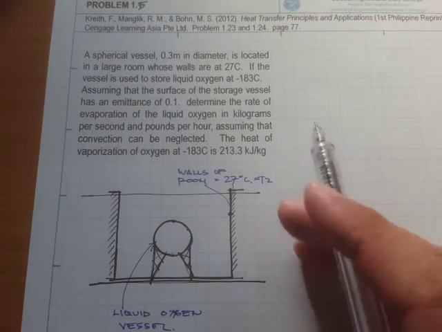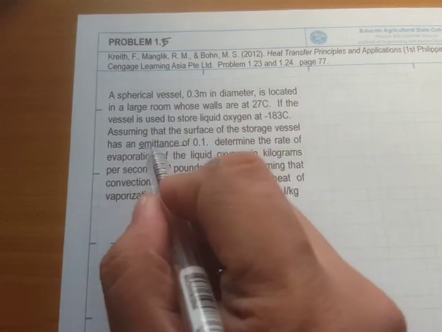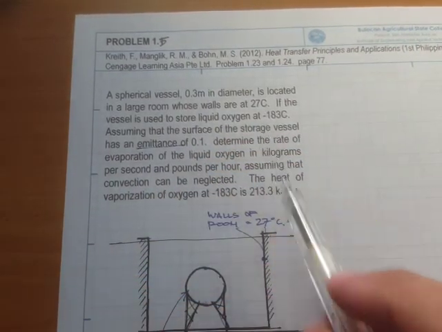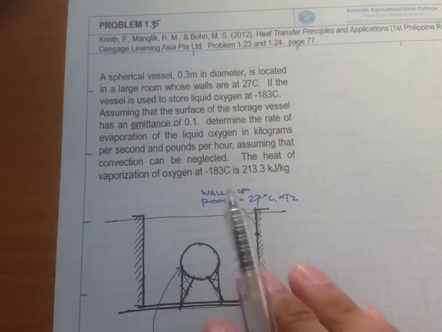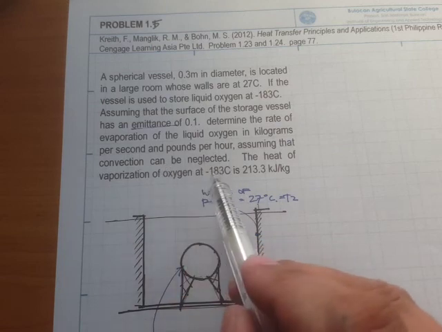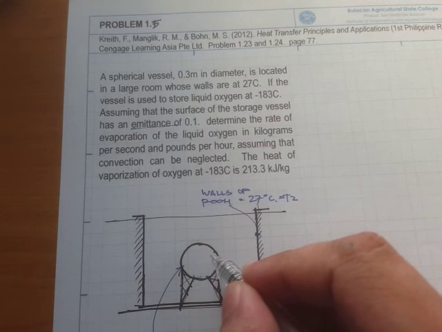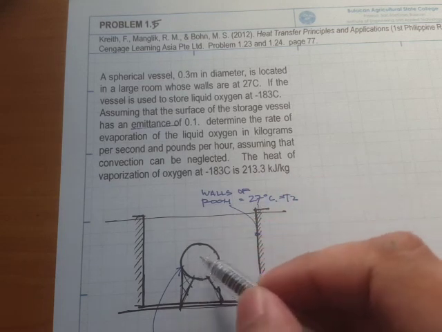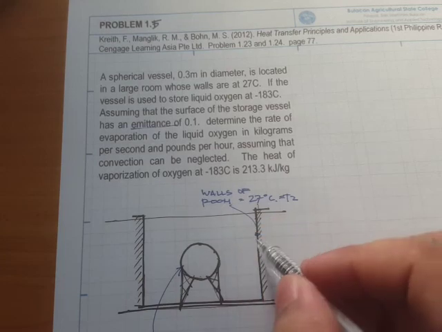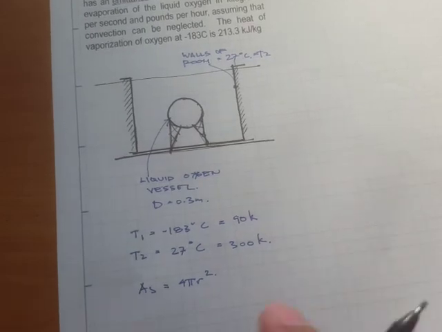Okay, so this is a radiation problem because we have this word emittance of 0.1, and we have surface temperatures between two surfaces, and it says that we neglect convection heat transfer, and as well, since a vessel also has a wall thickness, we can also neglect the conduction right here. So how do we solve this then?